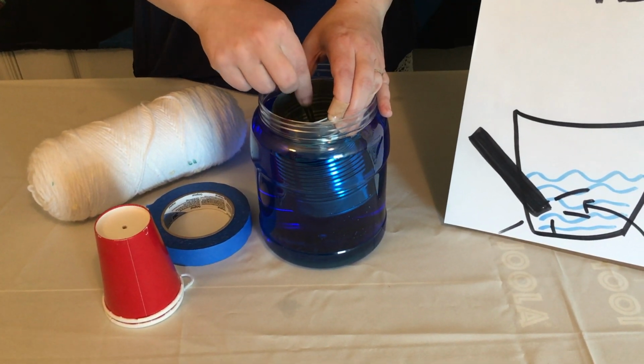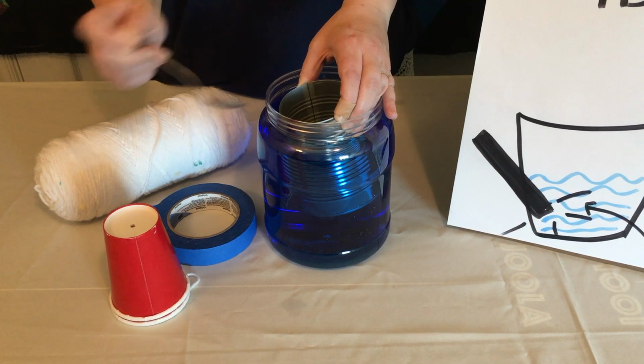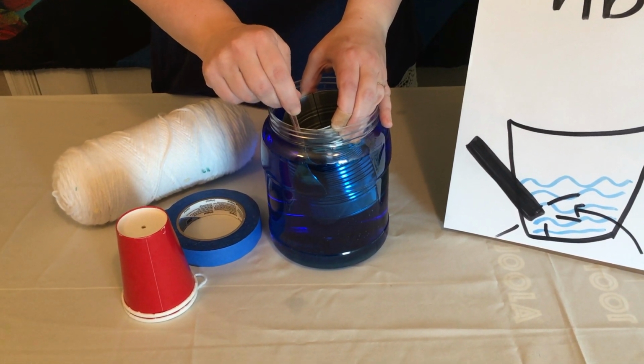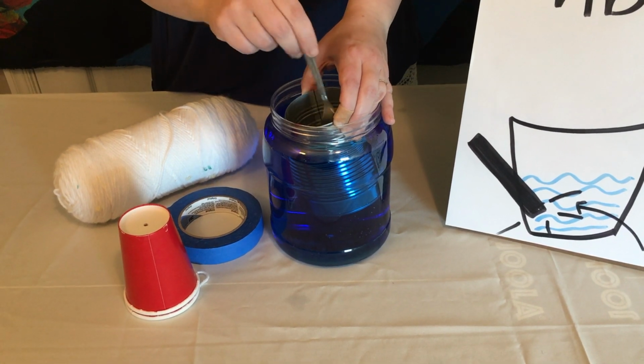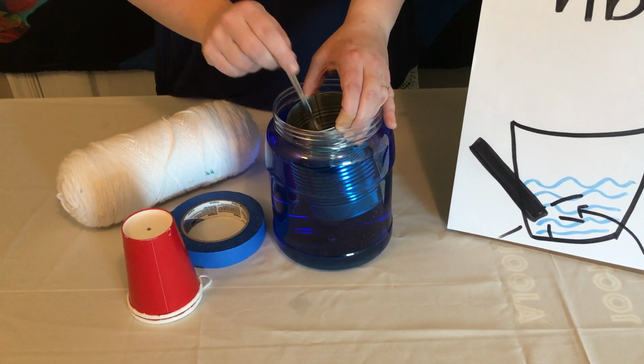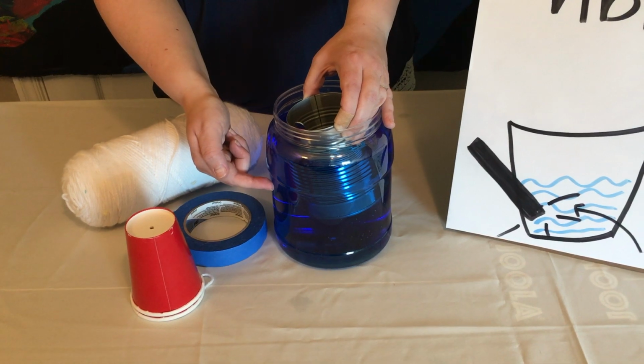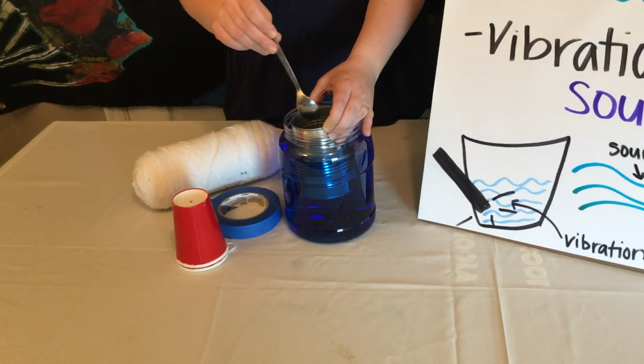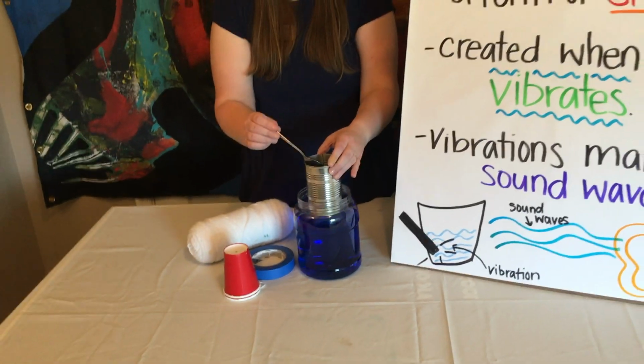That sound is traveling through the water, and you can hear whether I'm tapping on the outside where the water is or on the inside, we can hear that water. So ideally you would put your ear right here and be able to hear it, but because you can't come through the video, you're just going to have to pretend with me, okay?